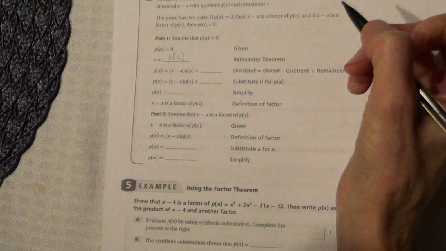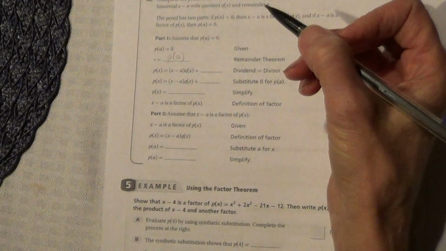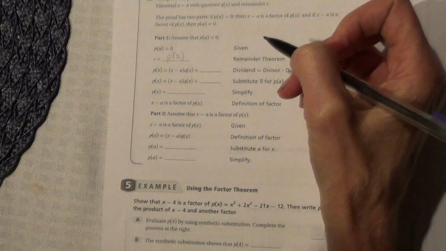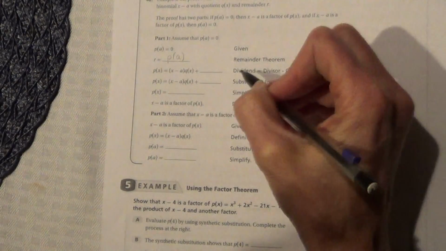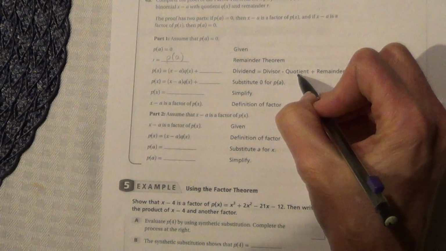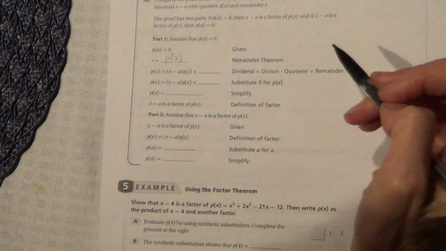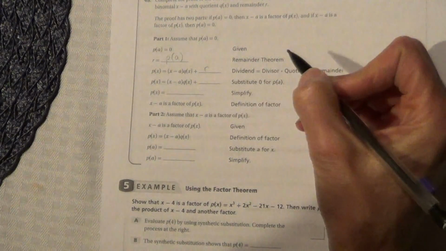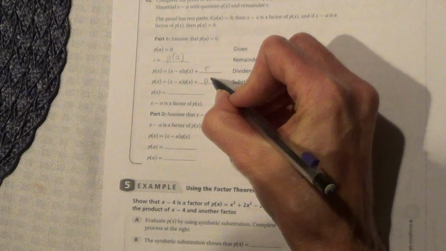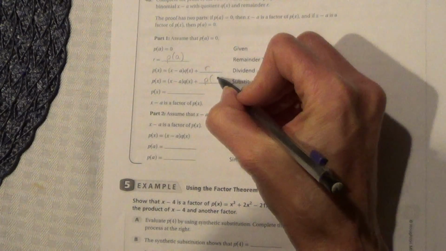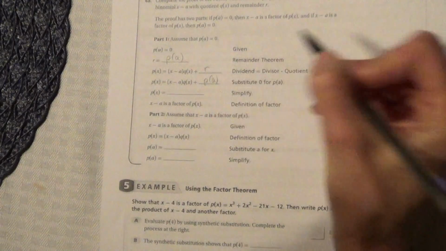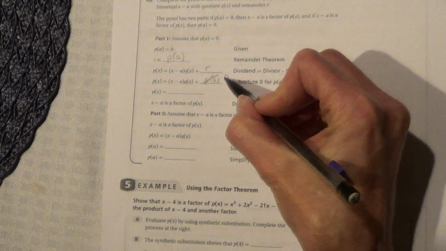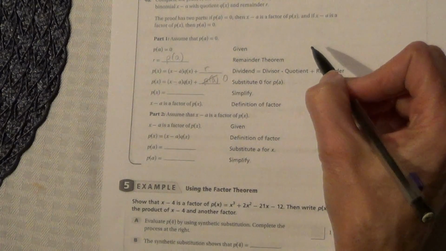And we know from our last proof that the dividend equaled the divisor times the quotient, the x minus a, plus the remainder, which can be substituted as P of a. Now realize P of a is 0 for the factor, so it's just 0 there.